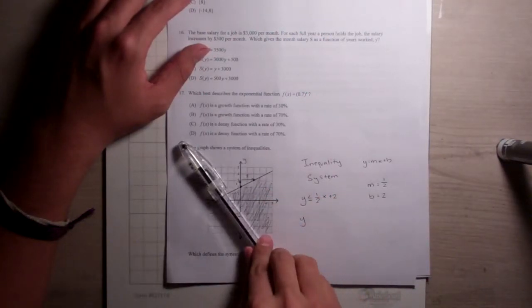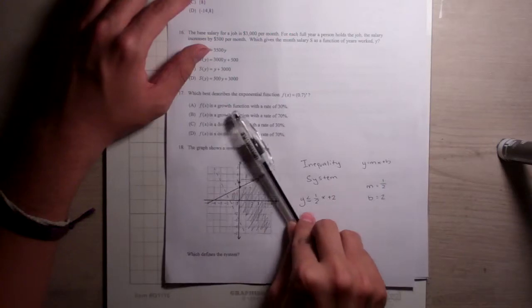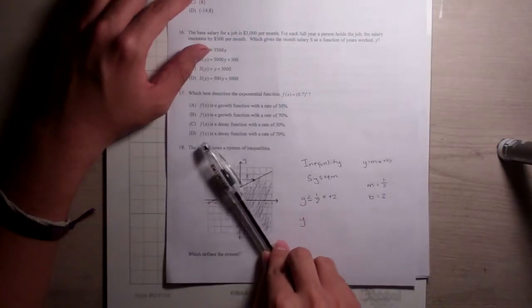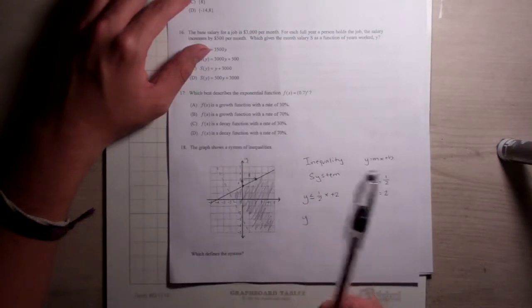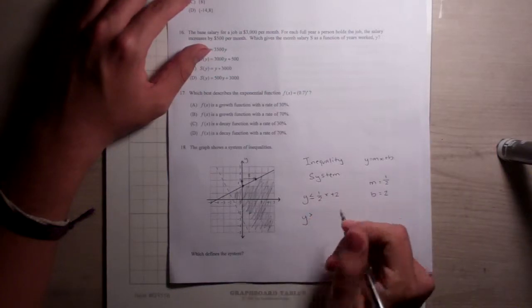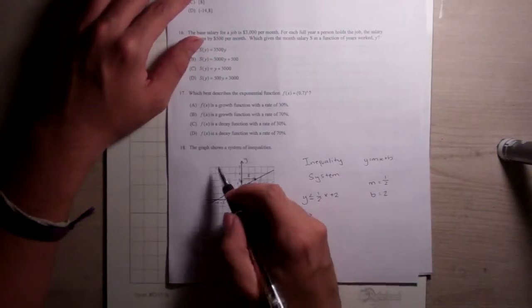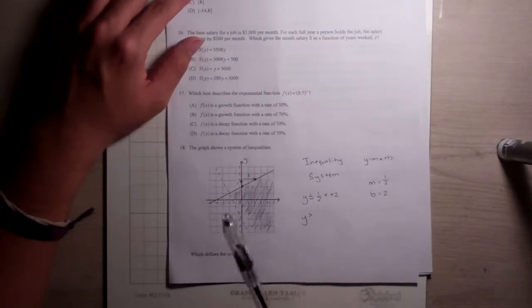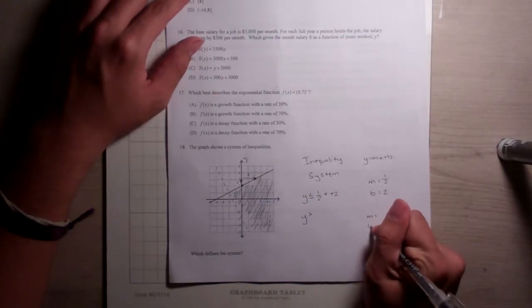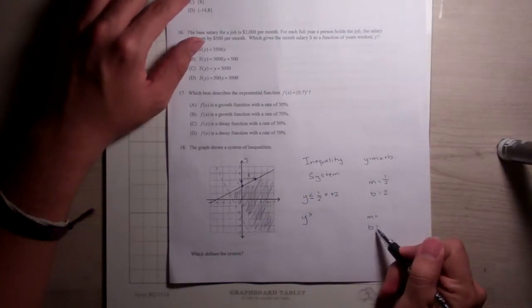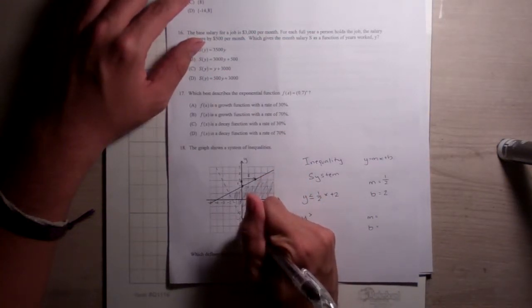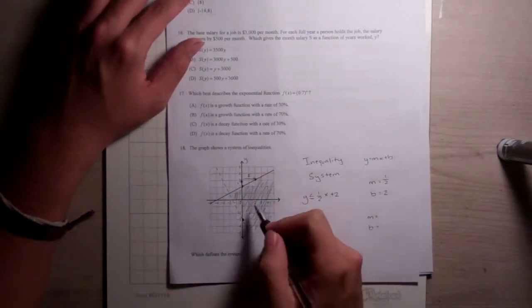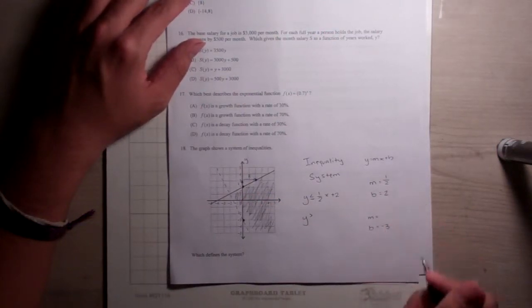Now, if I look at this line, I'm shading over here. Is that above or below the line? It looks like it's going to be above the line. Since it is above, it'll be greater than, and it remains only greater than because we have a dashed line. So you keep that. Now we have to find the slope and the y-intercept. Let's find the y-intercept first. Where this line crosses the y-axis, it looks like it's right over here, and that'll be a -3.